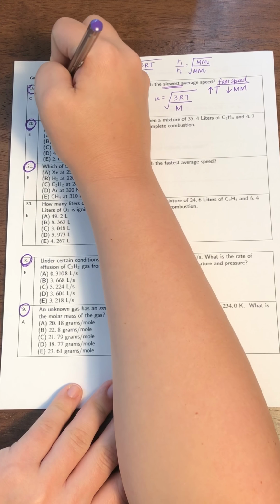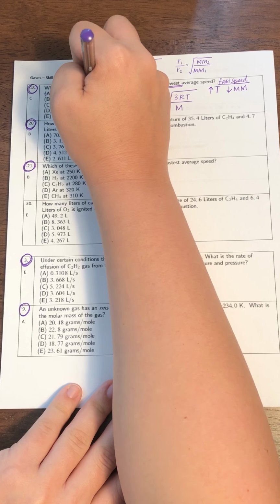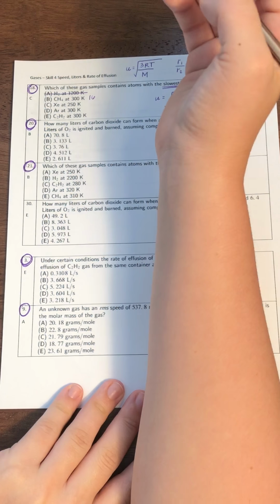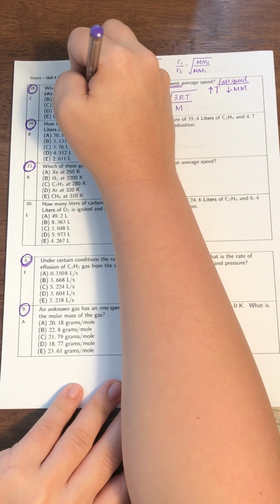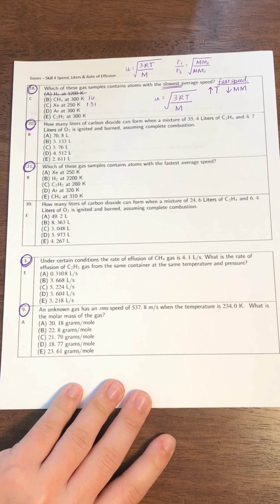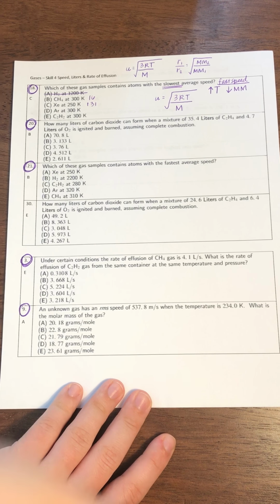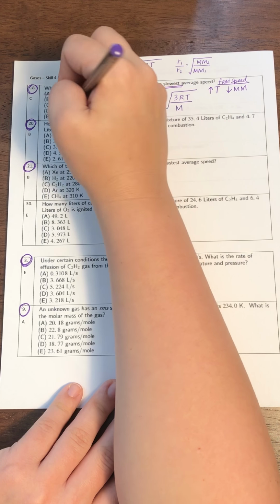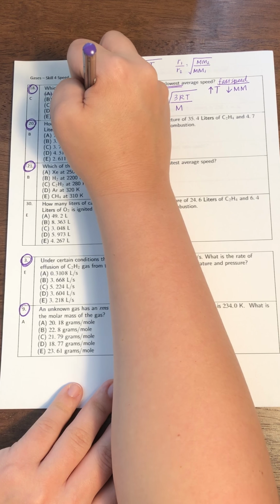So the molar mass of this is around 16. Xenon is in the 100s, like 131. And then we have argon, which is around, if you find it on the periodic table, 39.9.